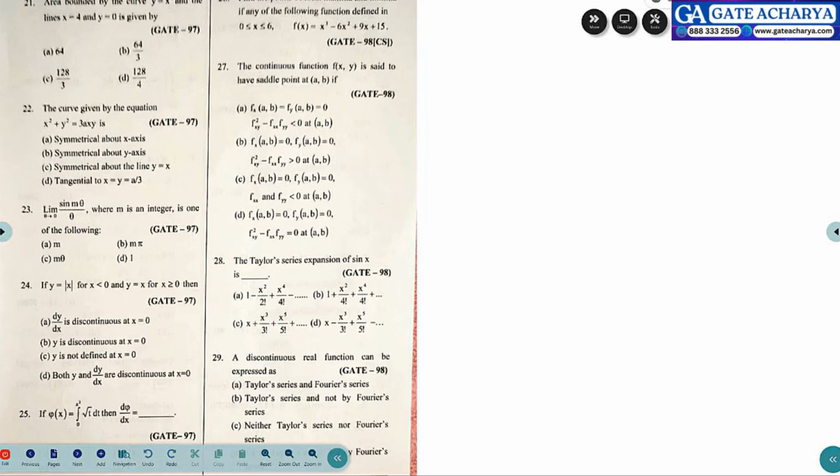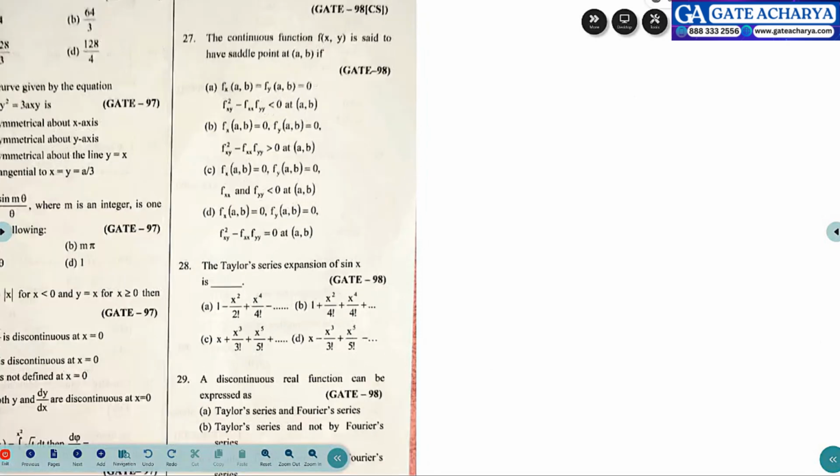Okay. This is a theory question. Tell me the answer of this. Question number 27. The continuous f of x comma y is said to have a saddle point at a comma b if, what is the condition? Can you read it?